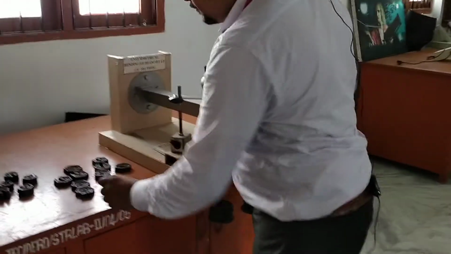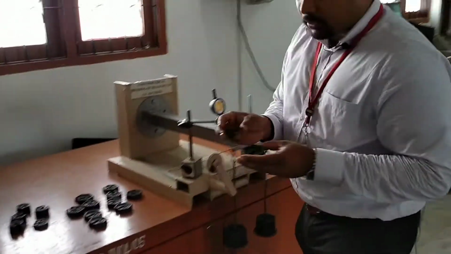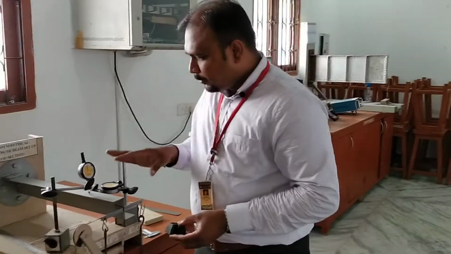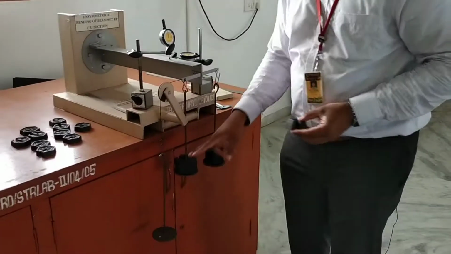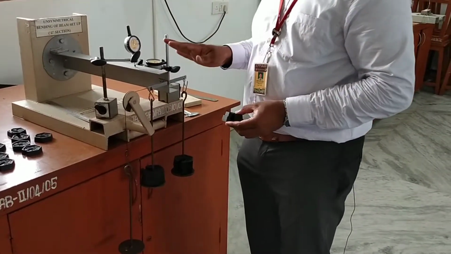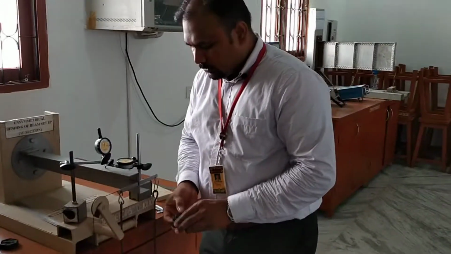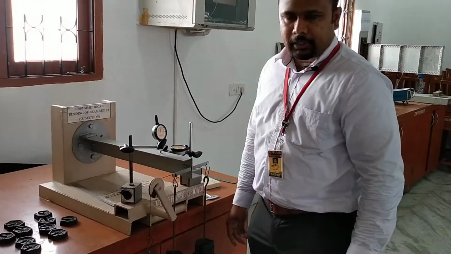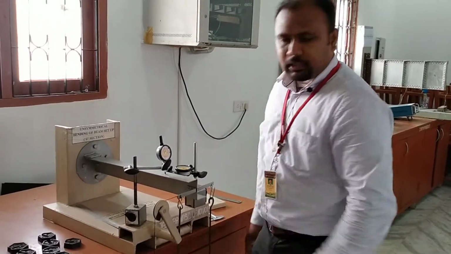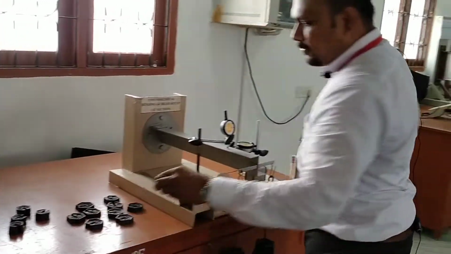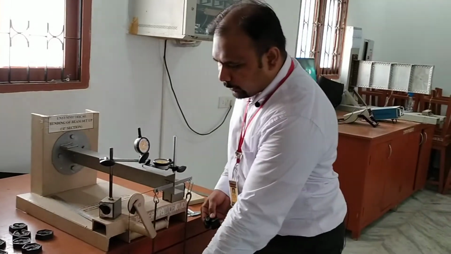Then step 2. I have now 300 grams. So step 1, WH is 0, WB 2 kilograms. WB we are not going to disturb, it will be the same. So step 2, 300 grams. Now for this 300 gram load, there is a change in reading in the dial gauge. So take the corresponding readings. Now I am going to repeat this step further until I have a weight of 3 kilograms.